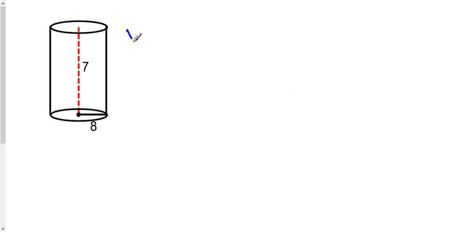Let's try it again. Same idea, we're going to write down the equation that we plan to use. I don't want to see just answers on your homework. If I see it, I'm not counting it. Pi, 3.14, times our radius 8 squared, times our height 7. Multiply all these numbers together. 8 squared goes first, of course, exponents, times 7 times 3.14.